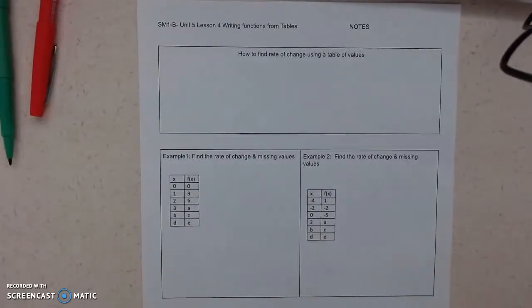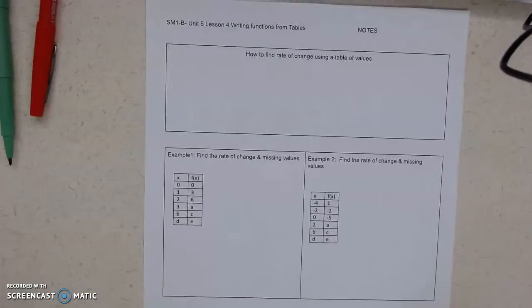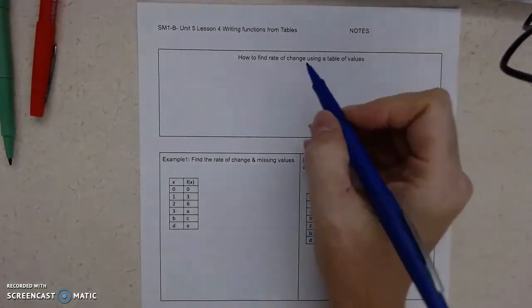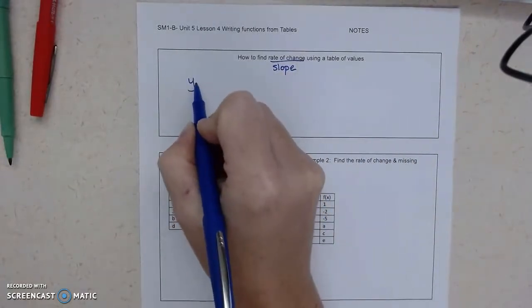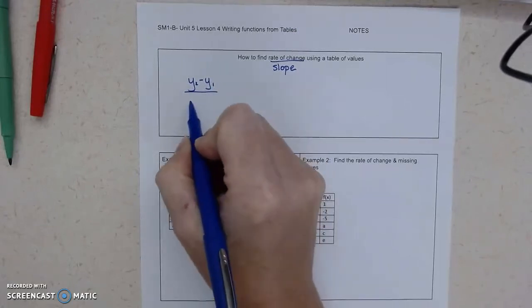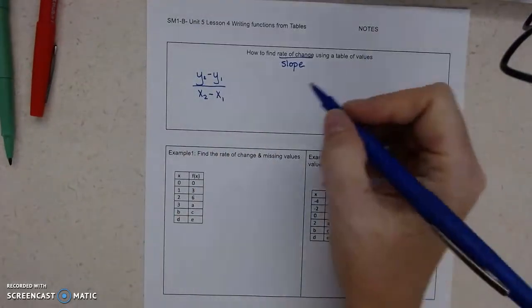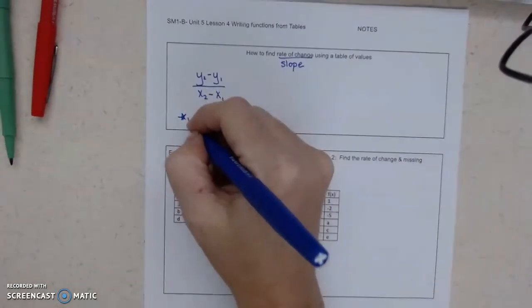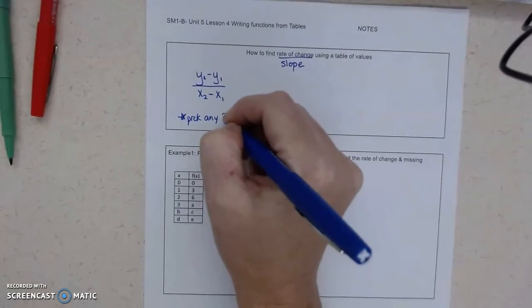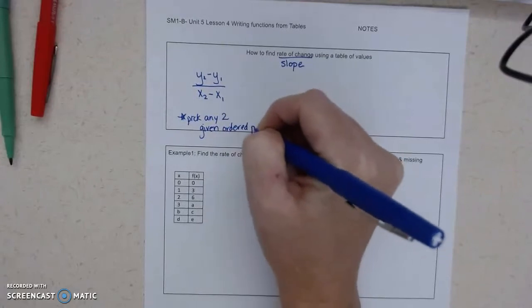Okay, let's talk about Unit 5, Lesson 4, Writing Functions from Tables. So one thing that we're going to need to do is find the rate of change, and we are going to be given a table of values. Remember, rate of change is the same as slope, which the slope formula is y minus y divided by x minus x. So when you're given a table of values, all you need are two of the ordered pairs, and you can pick any two ordered pairs that you want. So pick any two given ordered pairs.